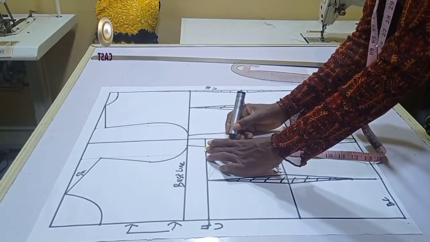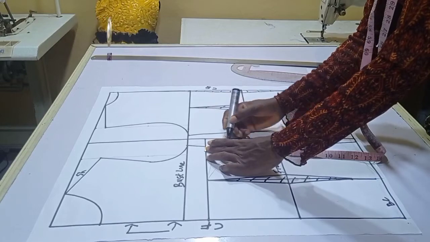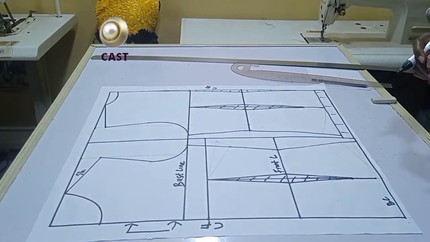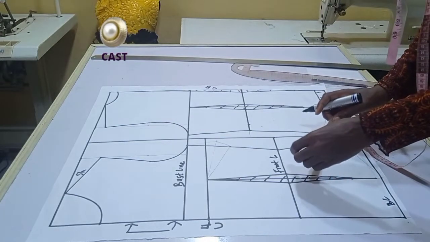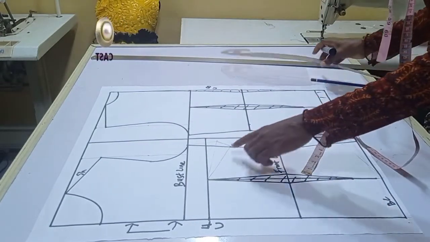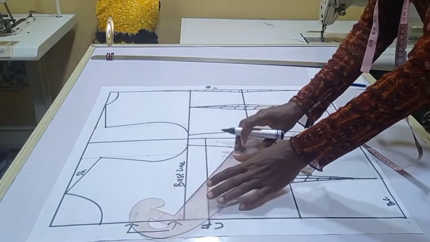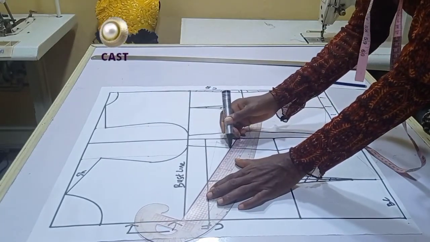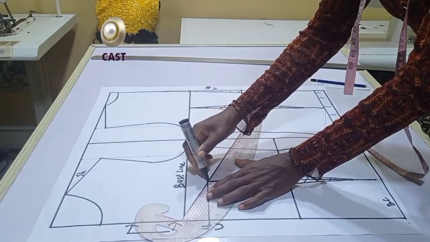So I'm going to input the 2 inches. Whatever your difference, yours could be 2, 3, 1, half, whatever it is, don't worry, since it is your own measurement, just input it. So the 2 inches, I'm going to connect it to the apex, to the bust point. Make sure the line reaches the apex like this.